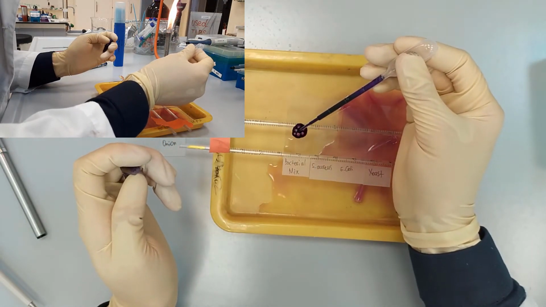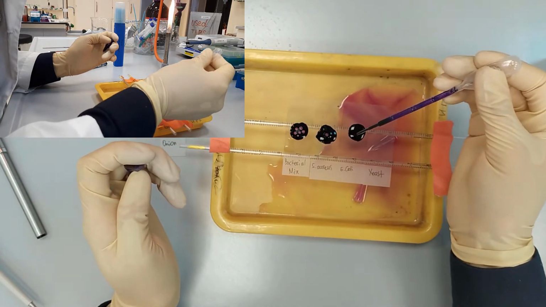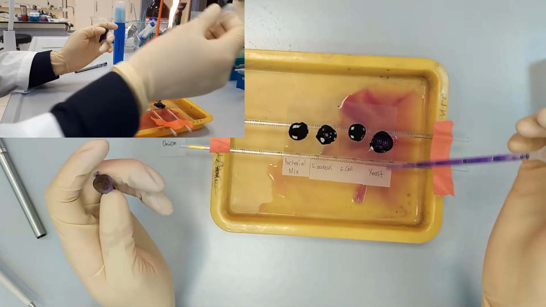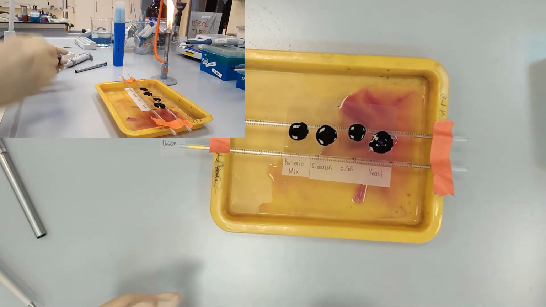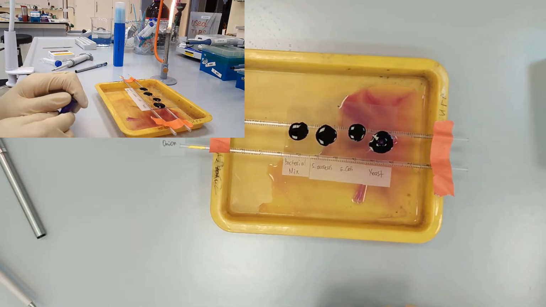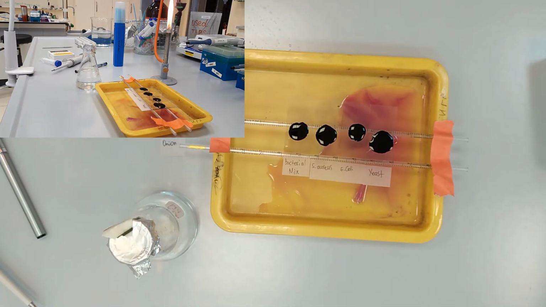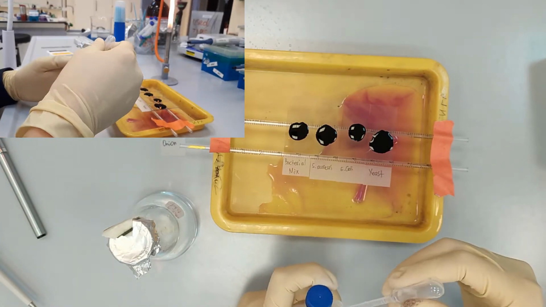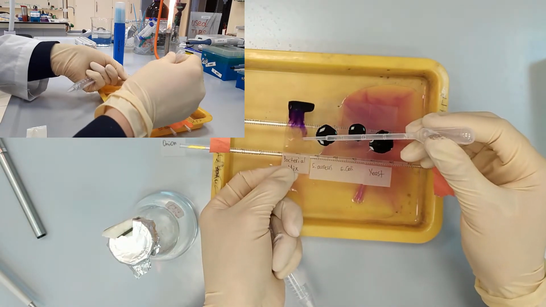So drop the crystal violet on top of these patches. And we need to wait for 1 minute. Okay, now it's time, and we wash it with water.